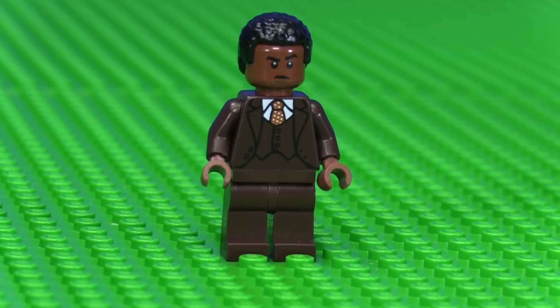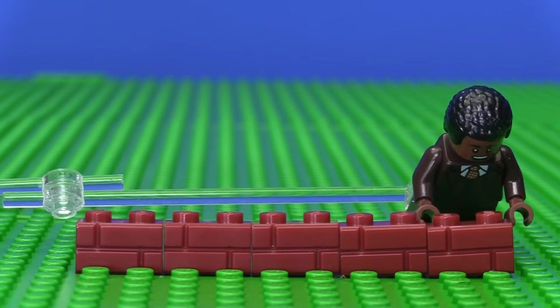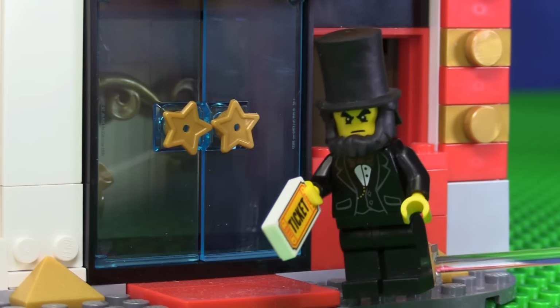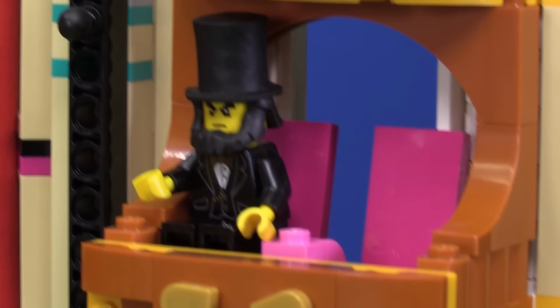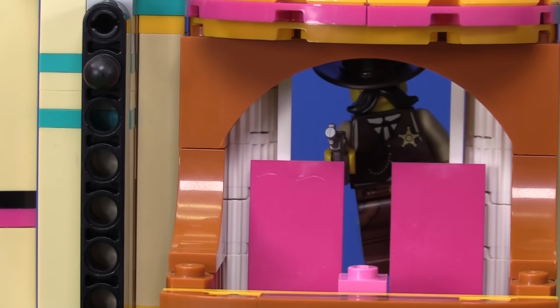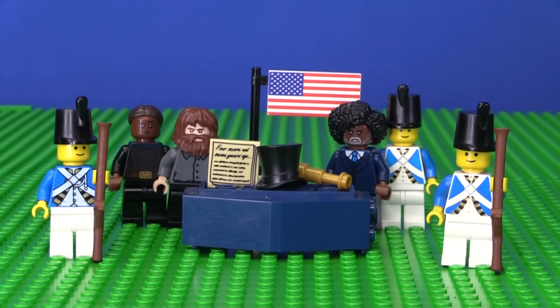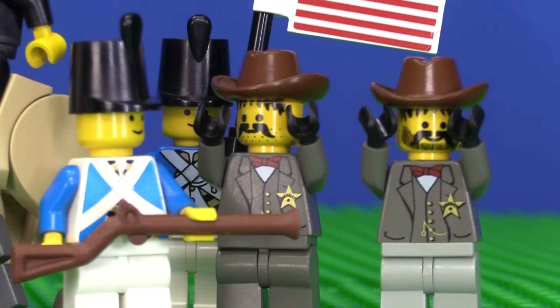Another important figure at this time was Booker T. Washington. He built schools brick by brick to help teach former slaves how to read and write. And only a couple days after the war, Abraham Lincoln attended a theater to celebrate and was assassinated by John Wilkes Booth. Overall, this was a very difficult time for the United States, but it was so important because it showed that we would fight for what is right.